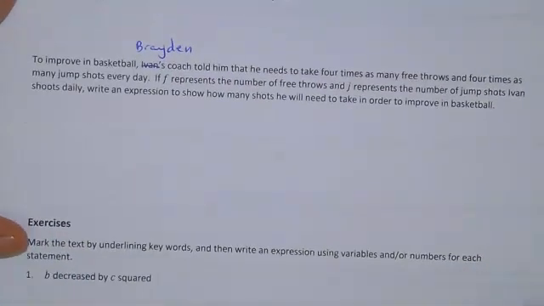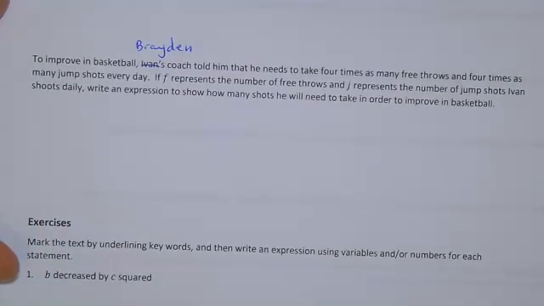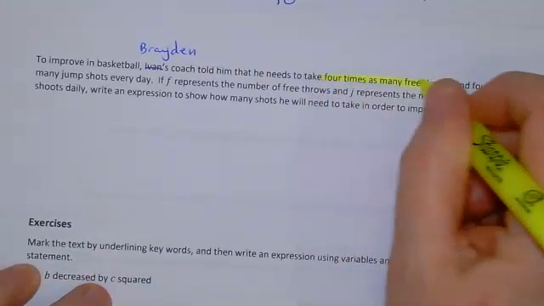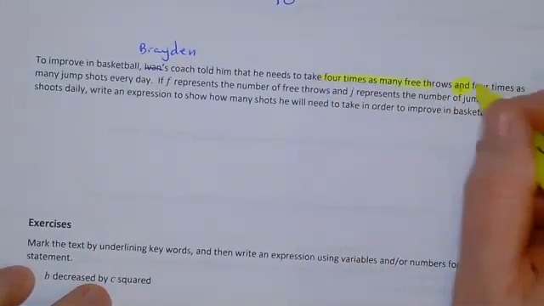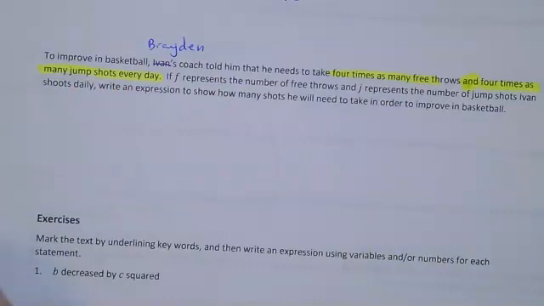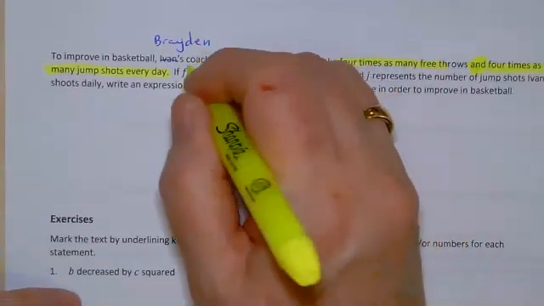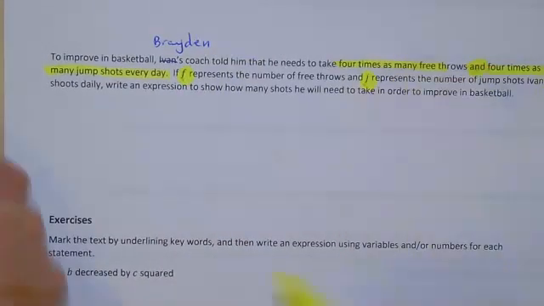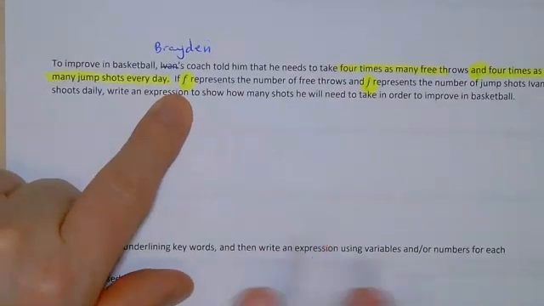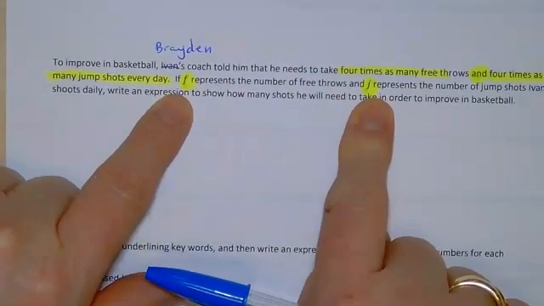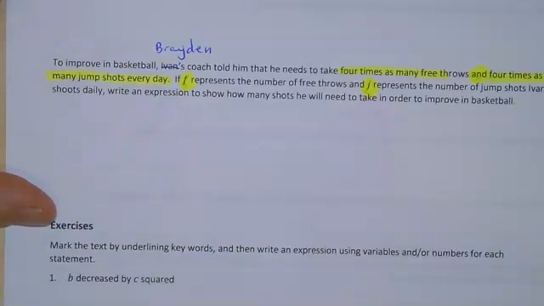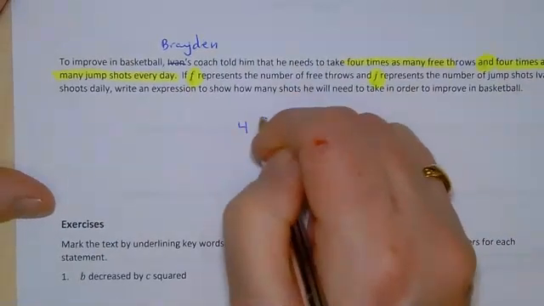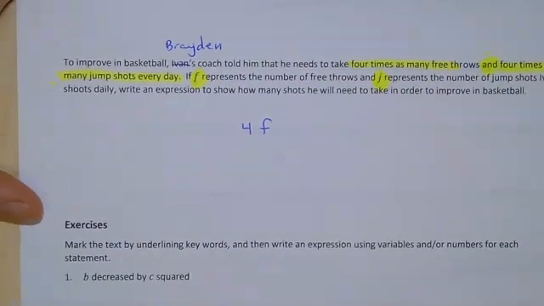All right, to improve his basketball, Braden's coach told him he needs to take 4 times as many free throws, and 4 times as many jump shots every day. F for free throws and J for jump shots. And he has to do 4 times that and 4 times that. Shane? So what is going to be 4 times F? It's going to be 4F, 4 times as many free throws.